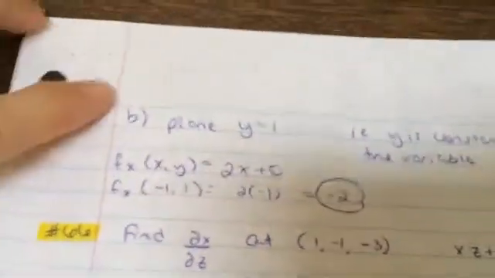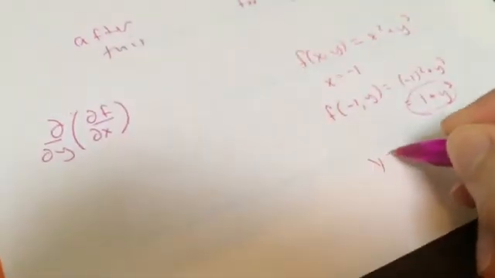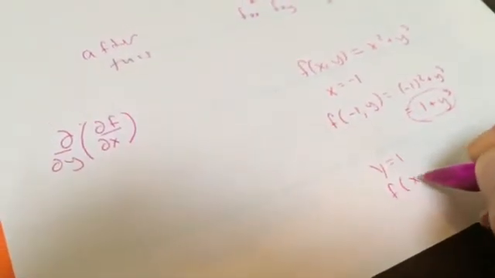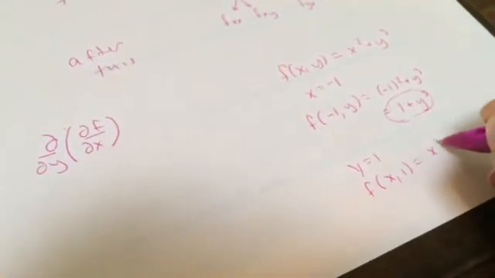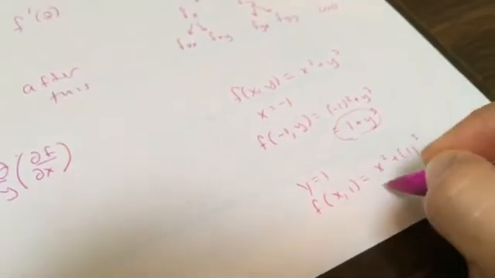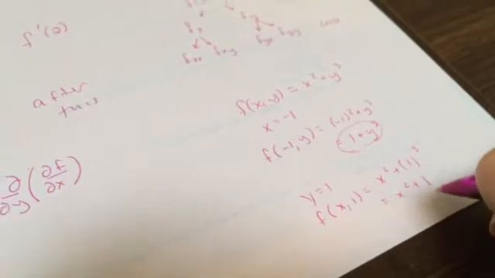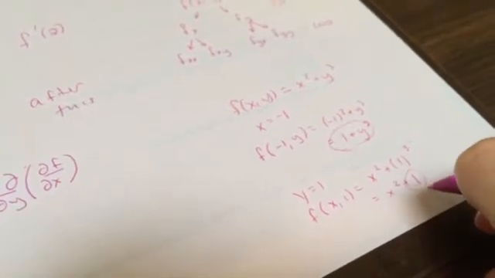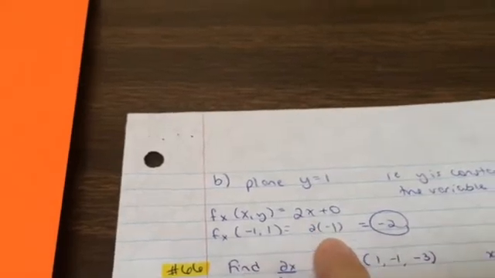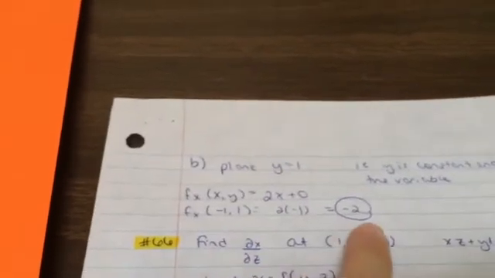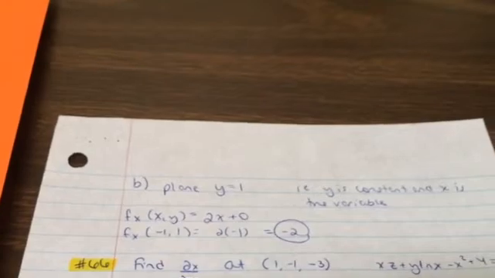If you're in the plane y equals 1, so again I can show you over here, if y equals 1, it's f of x, 1, which would be x squared plus 1 cubed, which is x squared plus 1. So the derivative of that, because that's a constant, is just 0. So that's why you get a 0 here. And so you get 2x, and then you're plugging in the point, and so you get -2 for the slope. All right, so let's look at an implicit differentiation one.